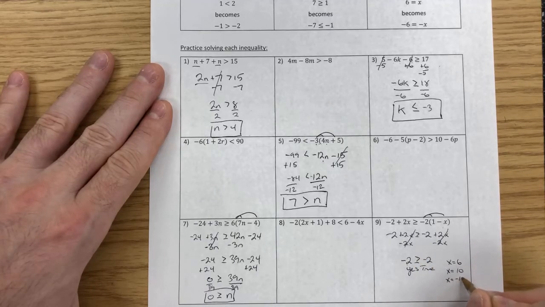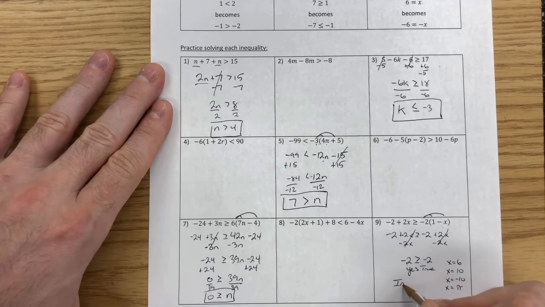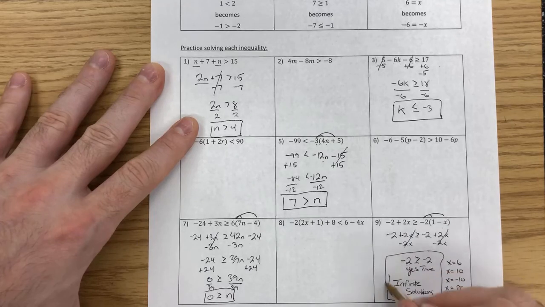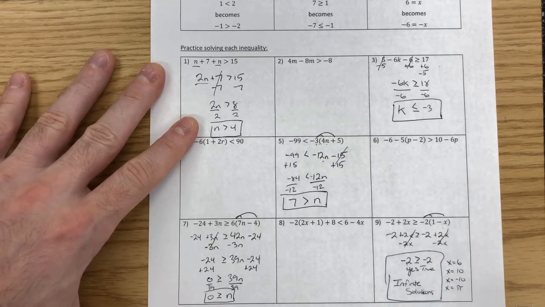And in fact, no matter what I put, negative 2 is always greater than or equal to negative 2, which means all of these values and anything you can think of is a true statement, which means the answer to this is that this inequality has infinite solutions. There is no incorrect answer.